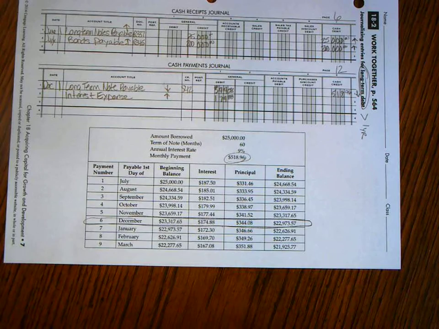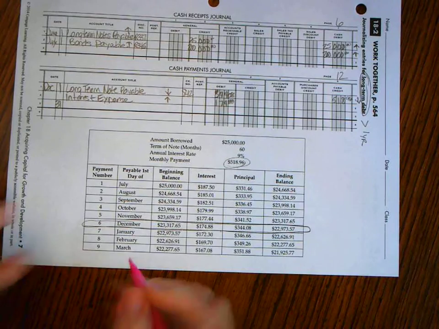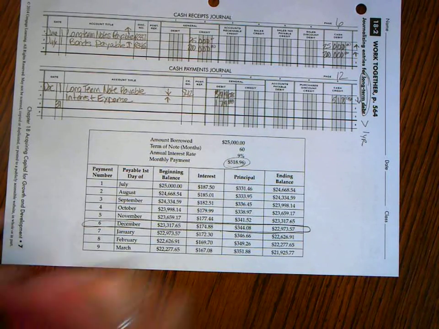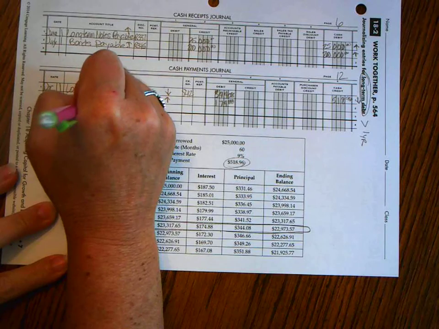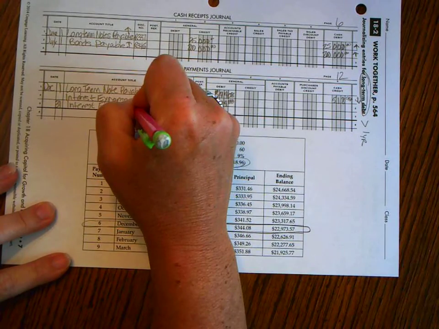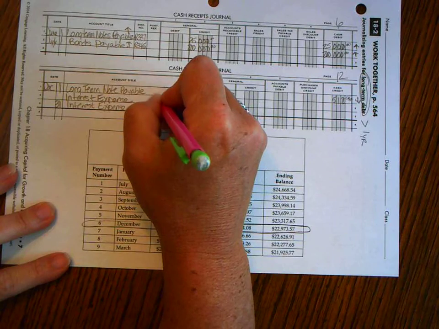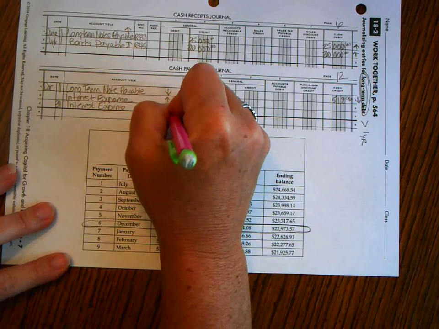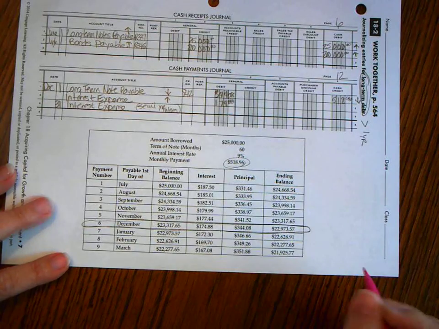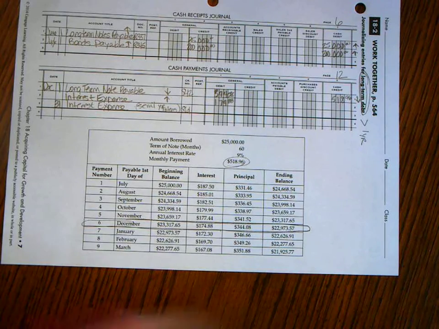Then for December 31st, we are paying just the interest on that bond. So this is interest expense. This is that semi-year payment, or semi-year interest, and this is just a note for you. 861 is the check number, and we need to figure out how much we owe on that.